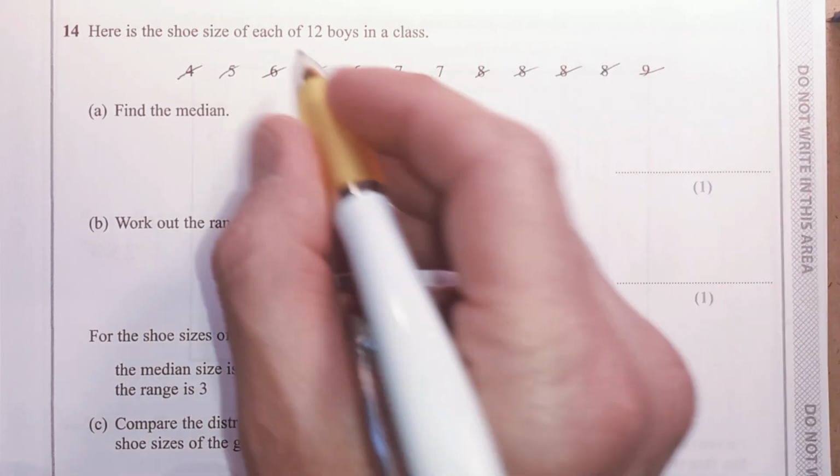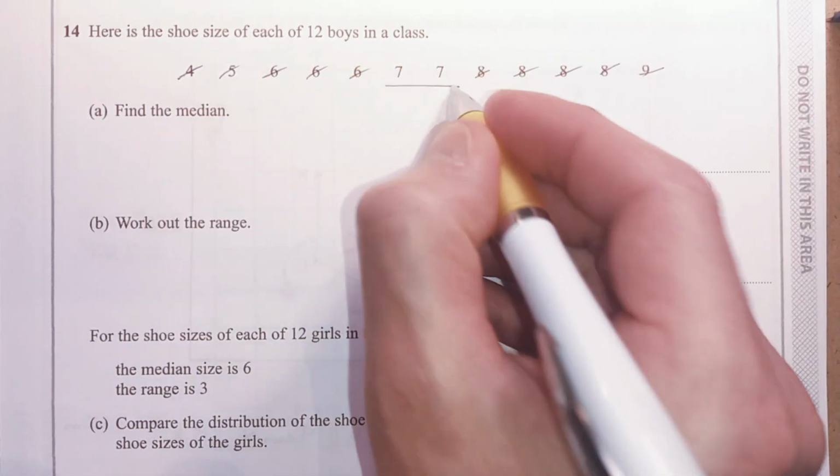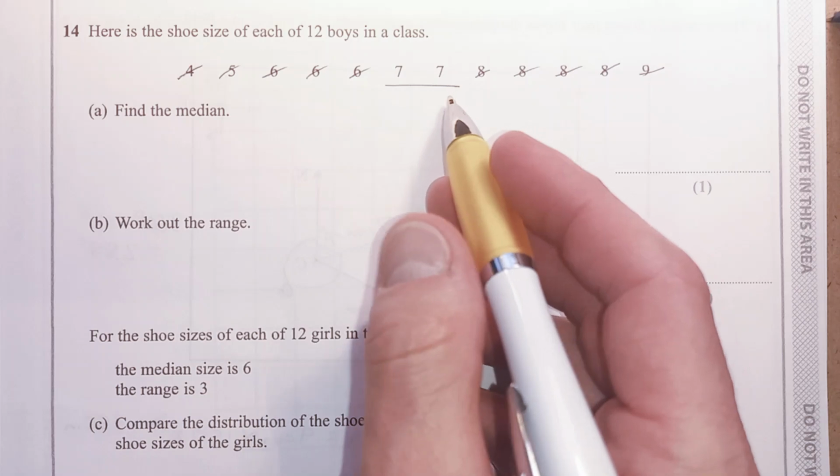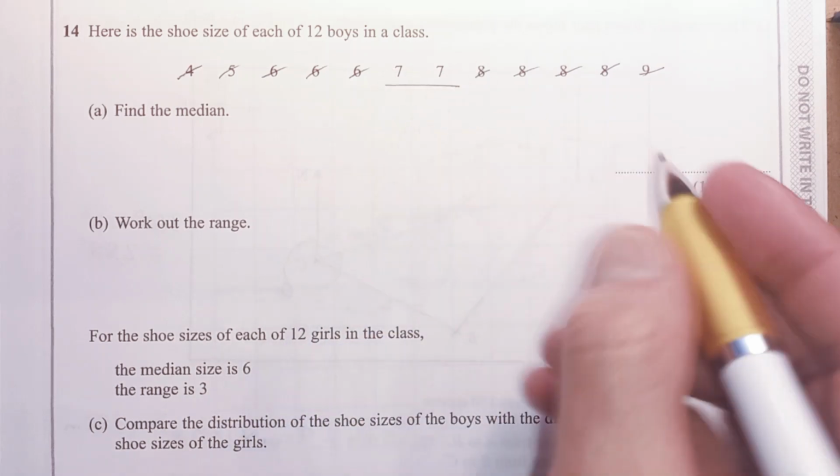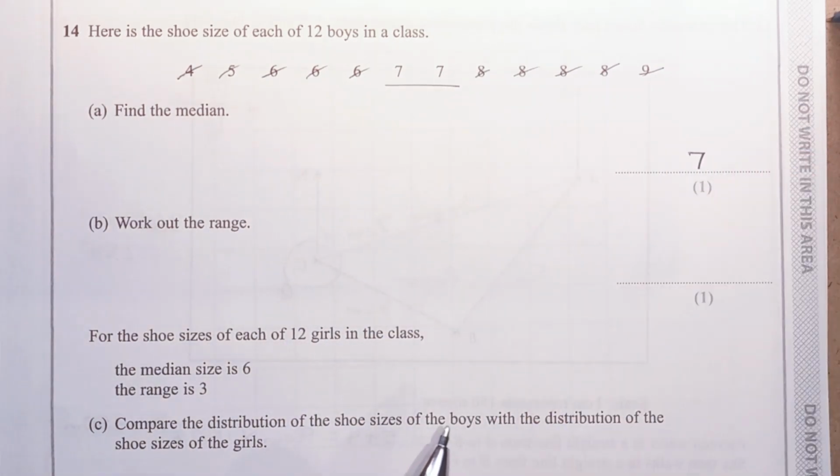Keep going. Now, because we've got an even number, it means we're going to end up with 2 in the middle. Normally, we'd add them together and divide by 2, but because they're the same, it's just going to be 7.